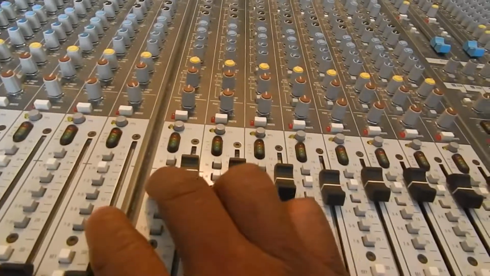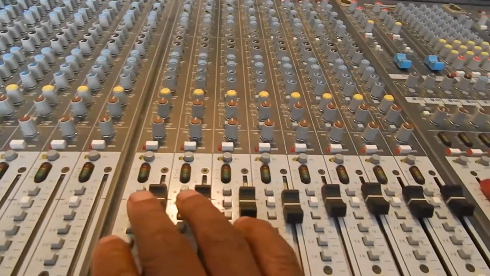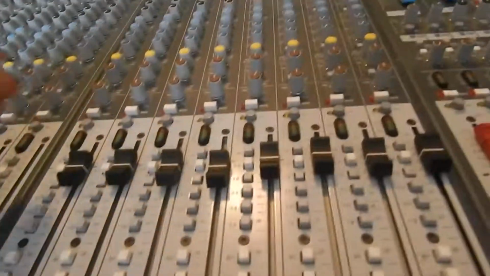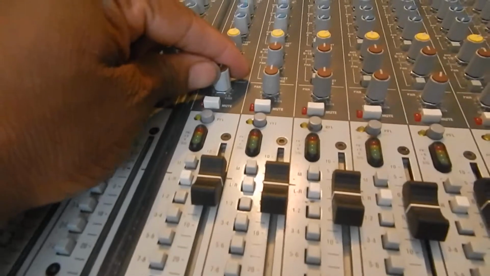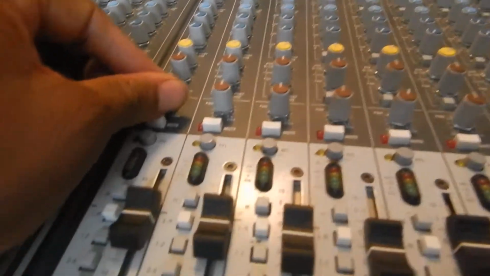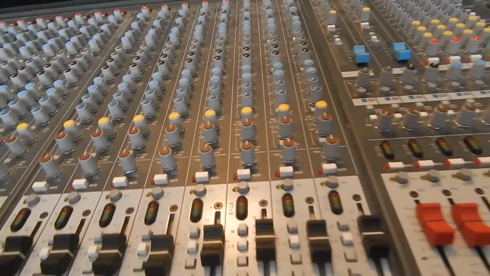Even though these are shared 1 and 2, 3 and 4, 5 and 6, how do I get these to be individually controlled? Let's say I want to stereo bus it. If you want it to be on bus 1, you just take the pan and send it to the left. If you want it to be on bus 2, you send it to the right.